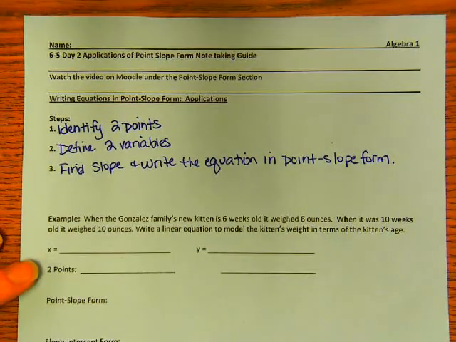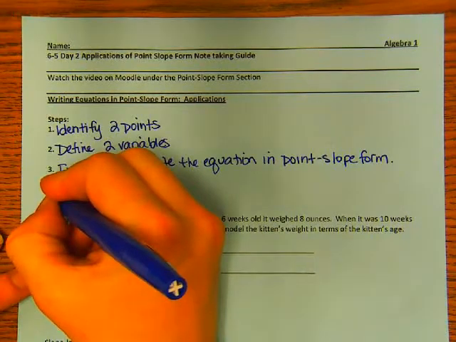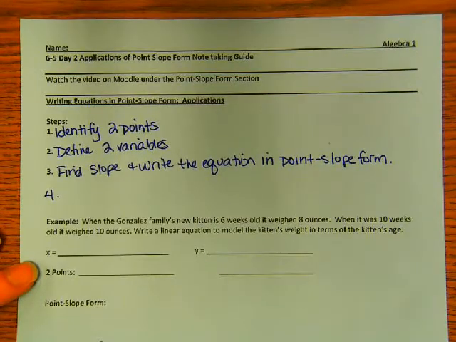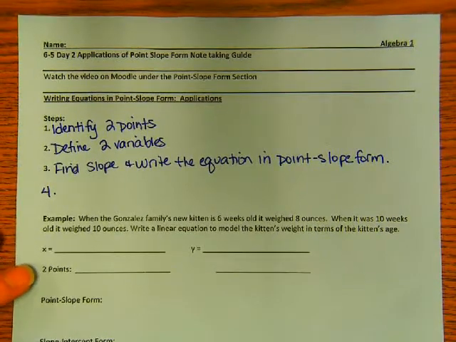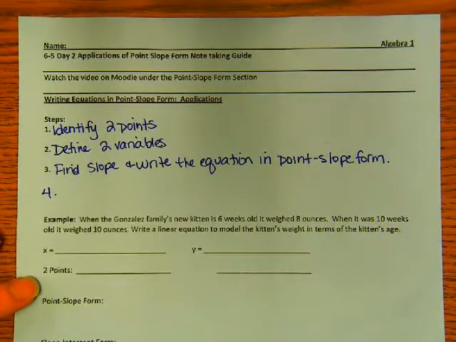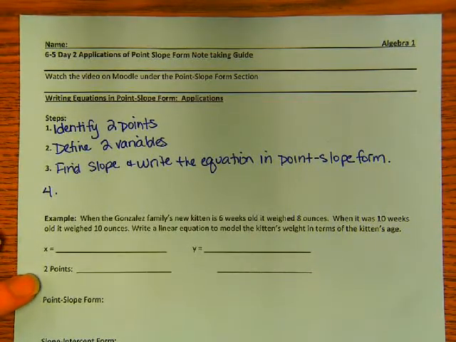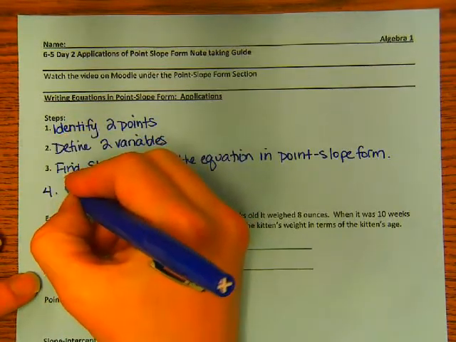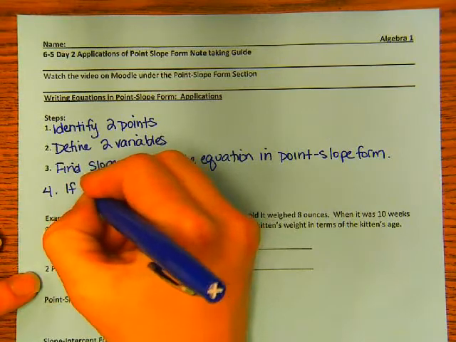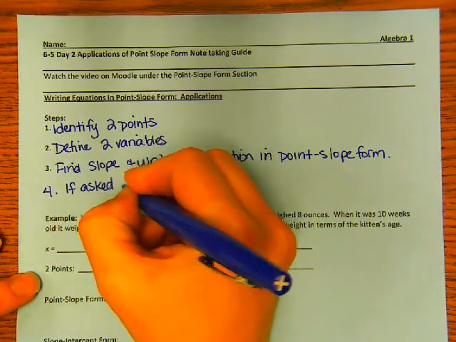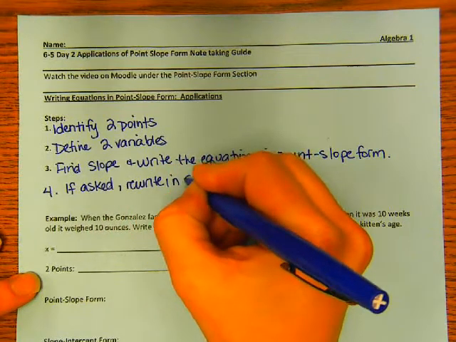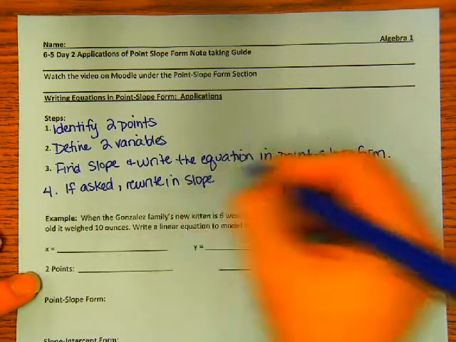And number 4, this is if the problem asks. The example we will do, I will ask you to do this. And eventually, at some point later on in the chapter, we will also be doing this. If asked, rewrite in slope intercept form.